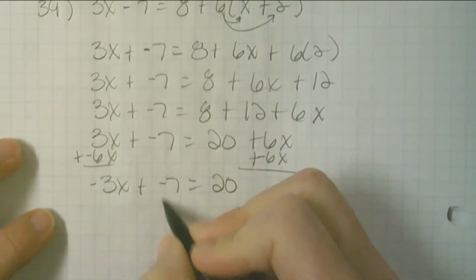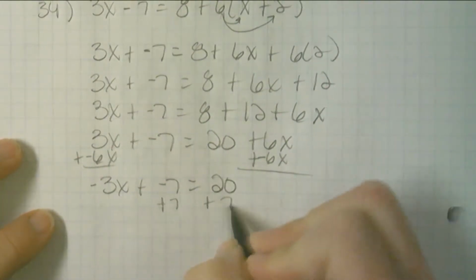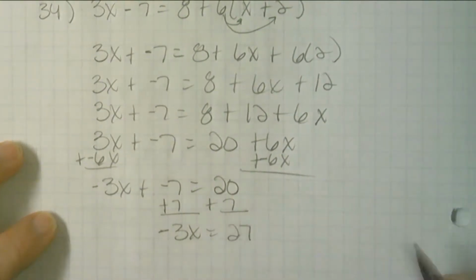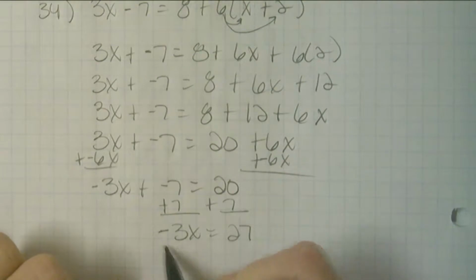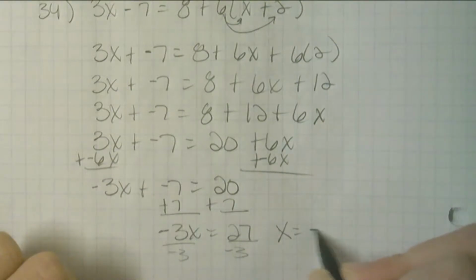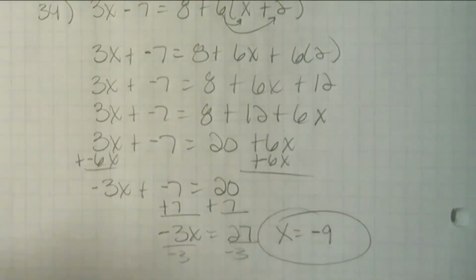Would add 7 to both sides. Excellent. So I get negative 3x is equal to 27. And now what? You would divide negative 3 and 27, which would give you x would be equal to negative 9. Excellent. Nice job.